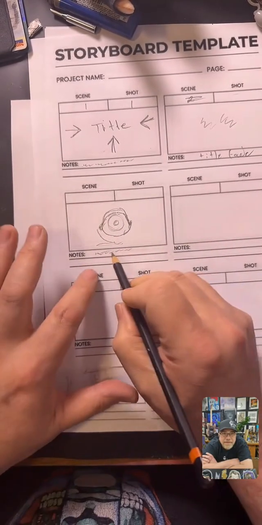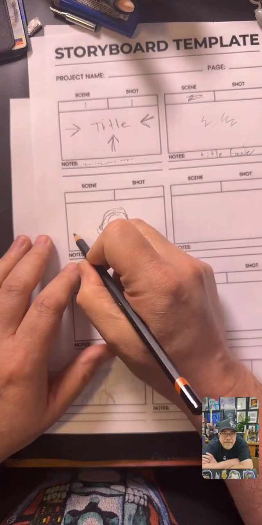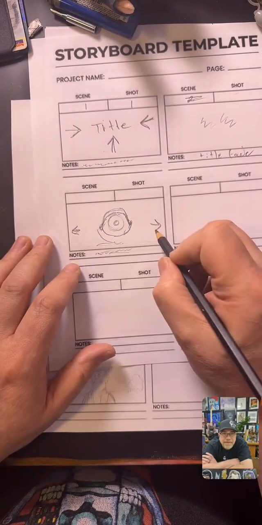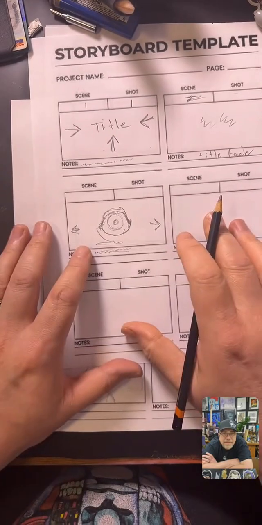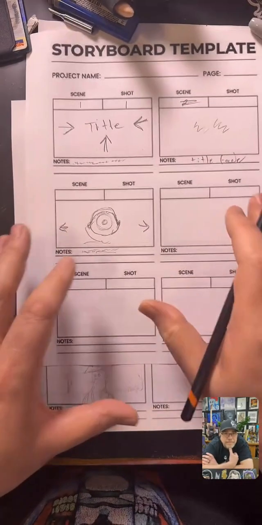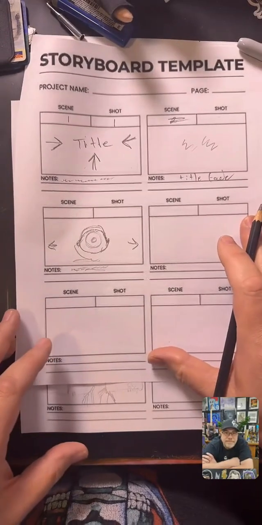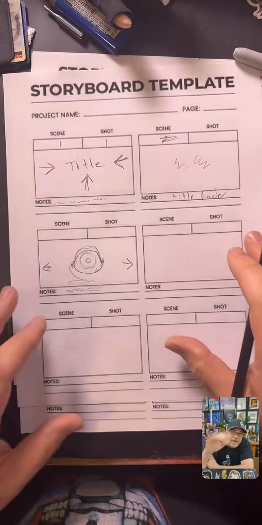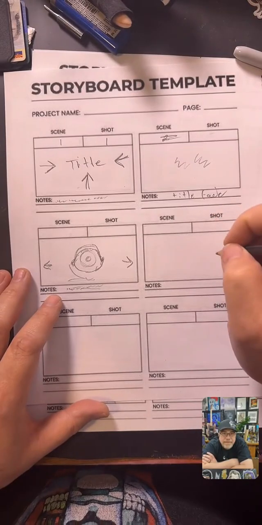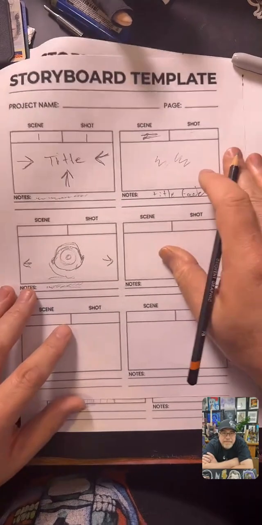Is it whatever it is in these notes? And then say what the camera does. The camera pulls back. Most of these things you think of as movies, and you think they're these high art kind of finished drawings. They're not. They're stick figures, they're arrows, and there's exclamation marks. That's basically what it is.